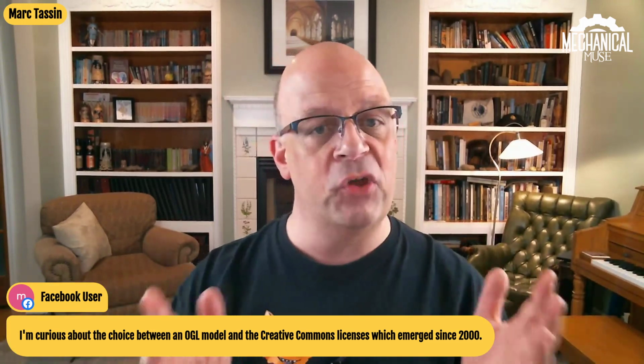Now, one of the questions that came in says, I'm curious about the choice between the OGL model and the Creative Commons licenses, which emerged since the 2000s. So that is a good question. What we are looking at is a license closer to Creative Commons or the types of licenses that are being used in software today. Really, when you look at a game system, and I've been bringing this up a lot, it's very much like software.